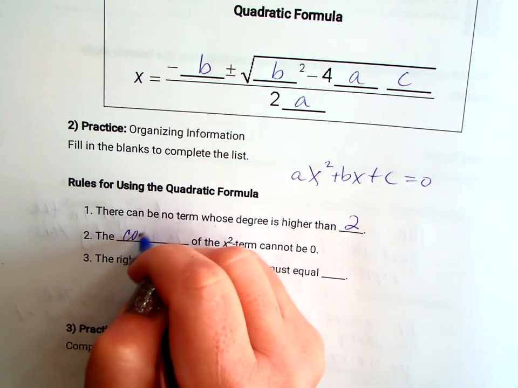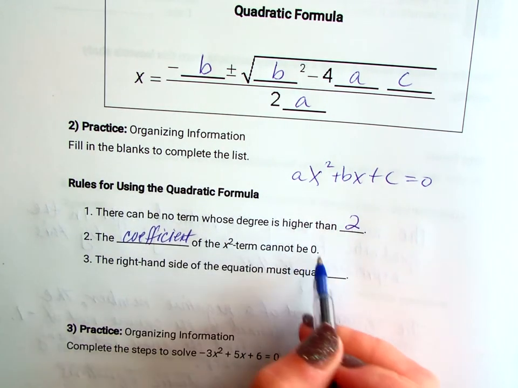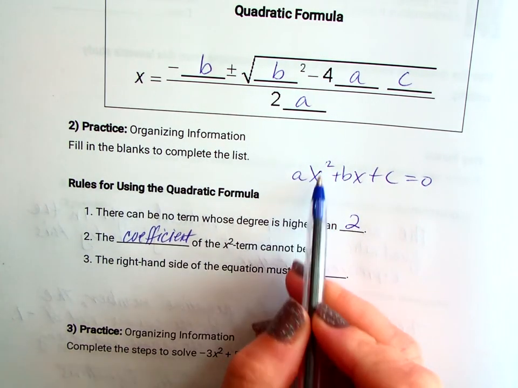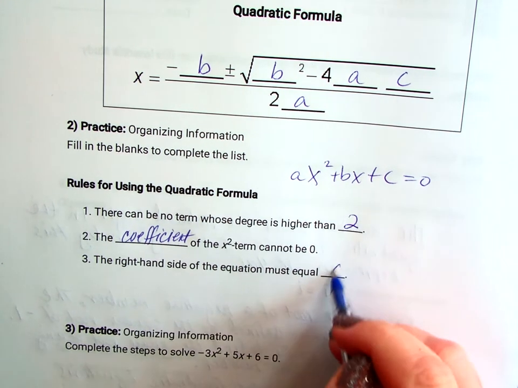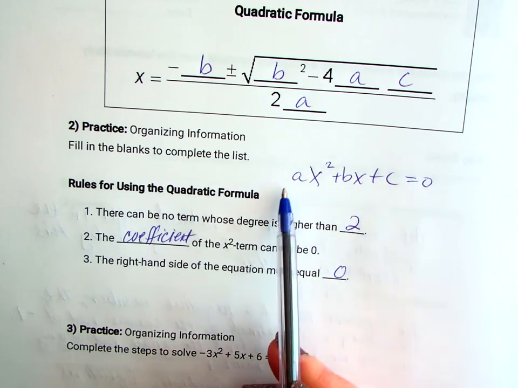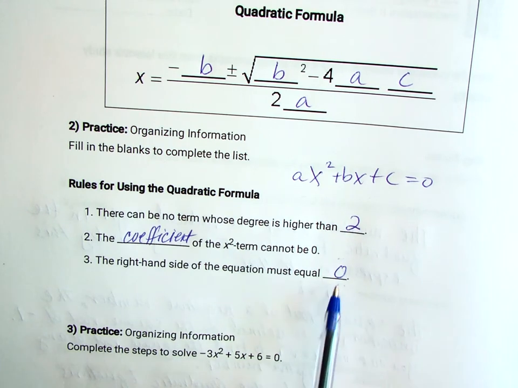The coefficient of the x squared term cannot be 0. Again, this cannot be 0 or it's not a quadratic. The right-hand side of the equation must equal 0 in order for us to calculate and solve using the formula. So just like completing the square, we want it equal to 0 before we start.